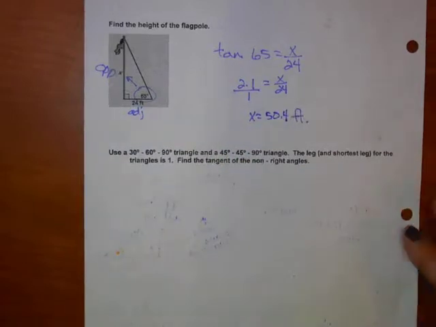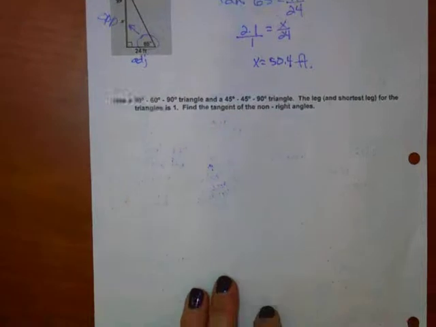Okay, let's have some fun on this last problem. You ready? It says use a 30, 60, 90 triangle and a 45, 45, 90 triangle. The leg and the shortest leg for the triangle is 1. Find the tangent of the non-right angles. It's not that bad. Let's just draw a 30, 60, 90 triangle first.